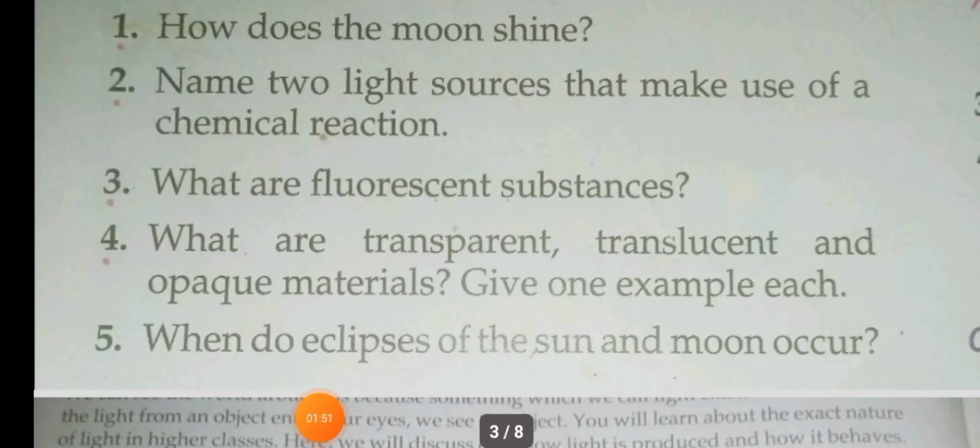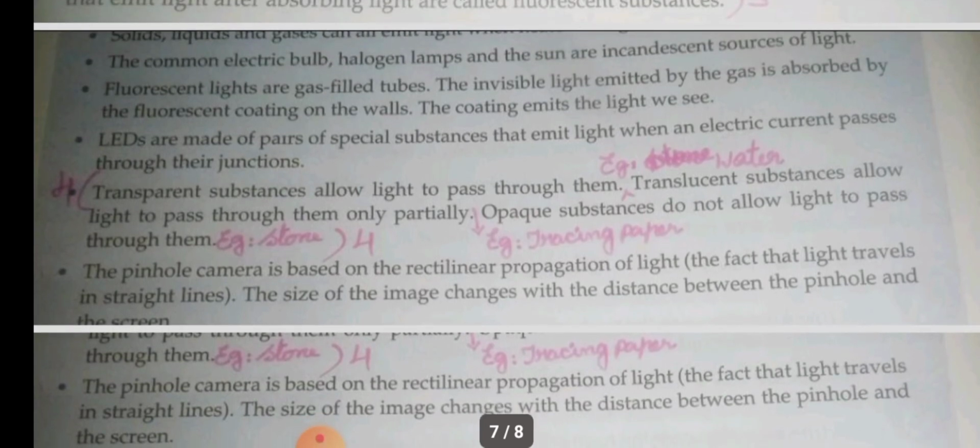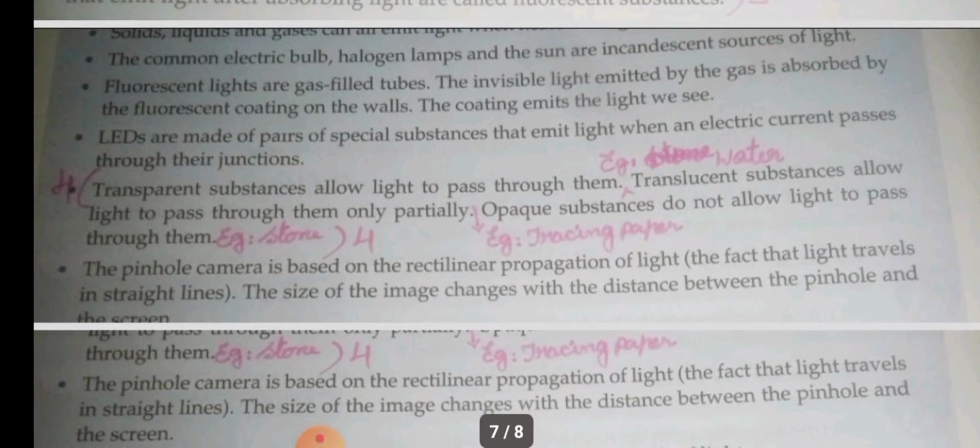Question number 4. What are transparent, translucent and opaque materials? Give one example each. So the answer is transparent substances allow light to pass through them. Example, water. And translucent substances allow light to pass through them only partially. Okay, only a part of the light will be allowed to pass through them.